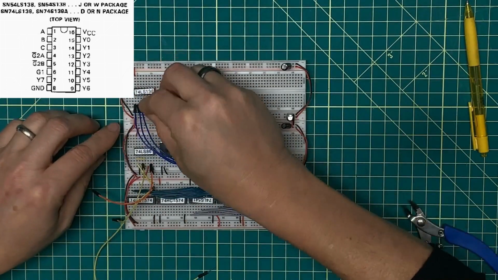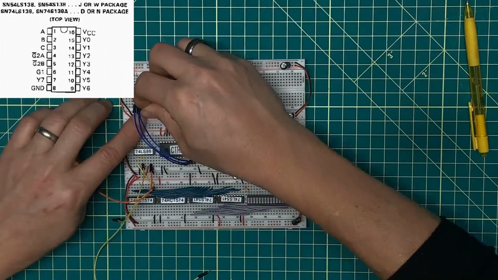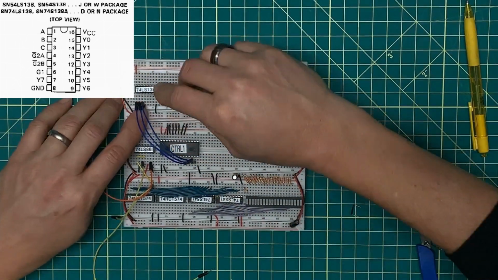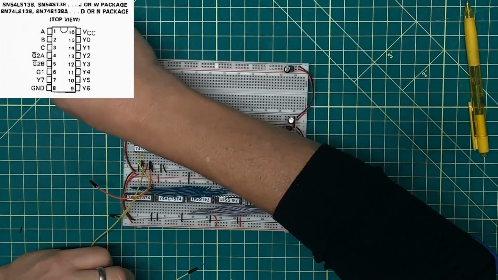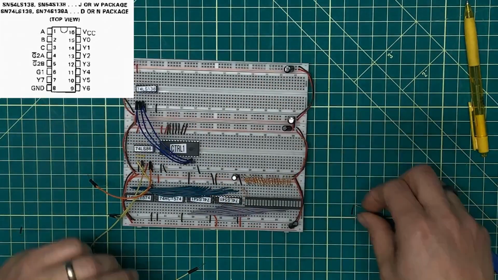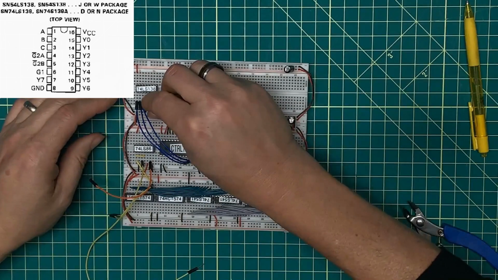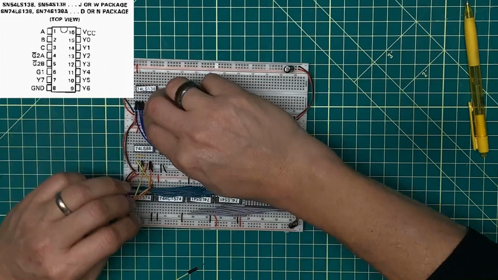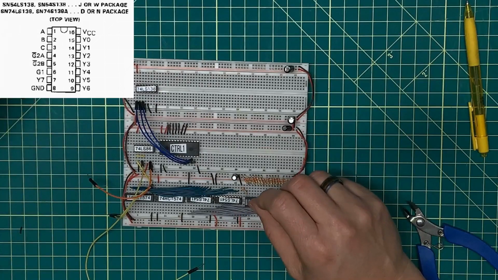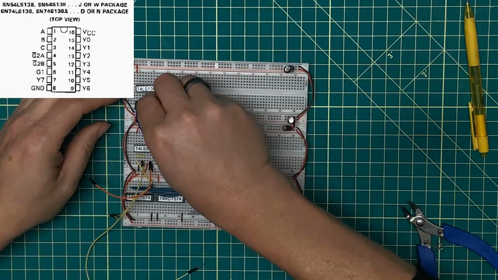And once again, this is always outputting. It's not triggered by a clock. It's for the entire cycle. So we want to make sure that we don't tie that to a clock. All of the enable pins are in their enabled state.